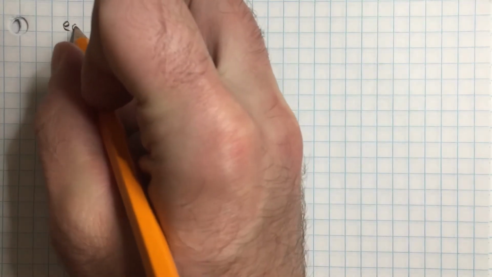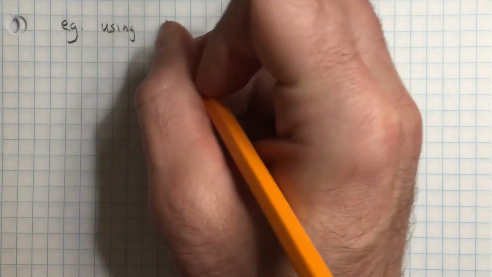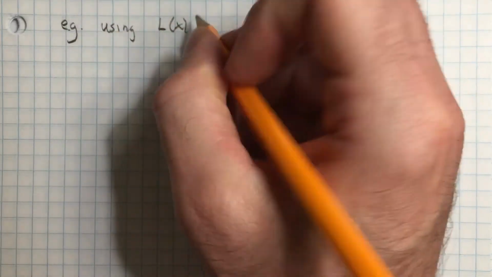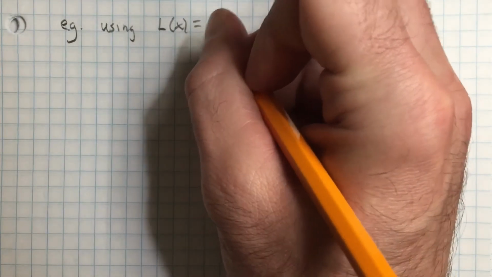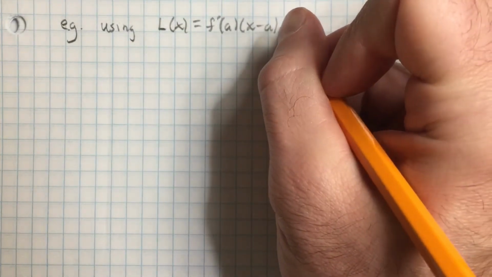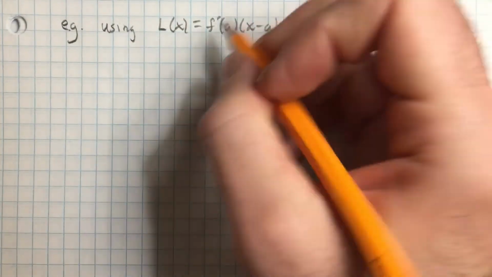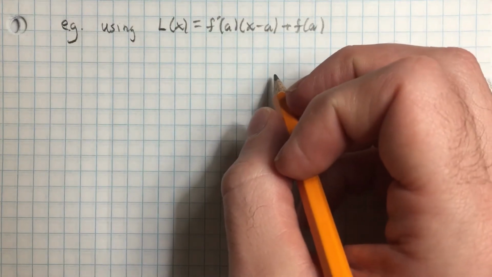Let's take an example using the linear approximation. Let me just write it out one more time. The f prime at a, times x minus a, plus f of a, where f is the function we're talking about, and a will be determined from the context of the problem.